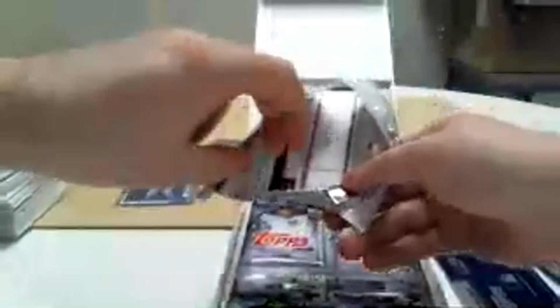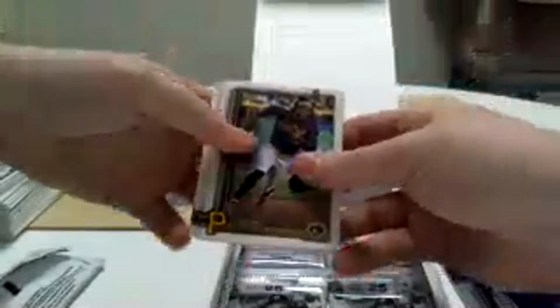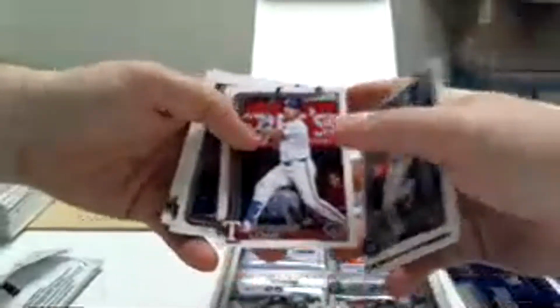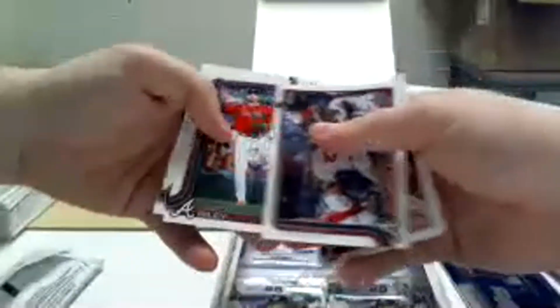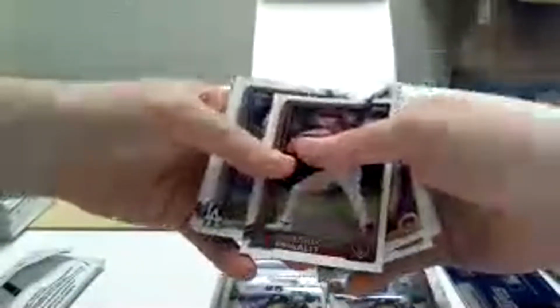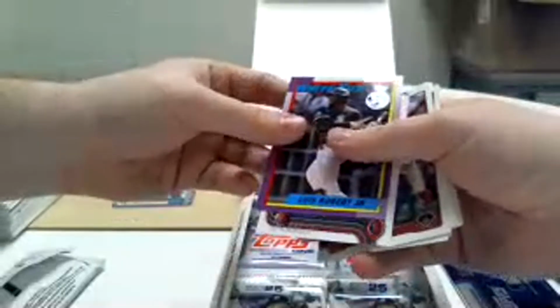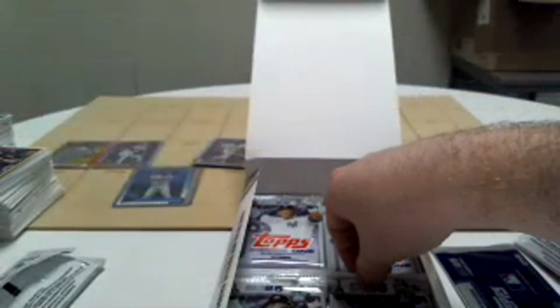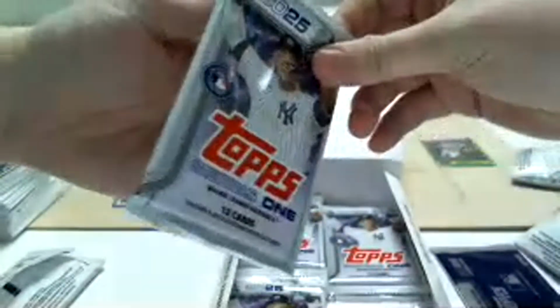All right, here we go. O'Neill Cruz, Waldrep, Jake Cave, Nathaniel Lowe, team card, Riley Gill, Pat Fat, Kershaw, Sonny Gray, 35th anniversary Robert, and Andrew Abbott. All right.